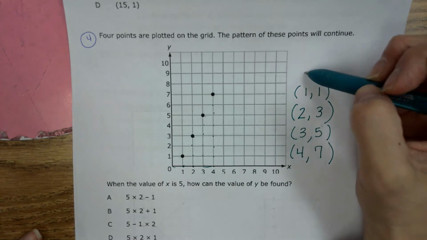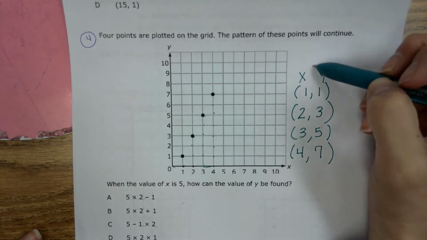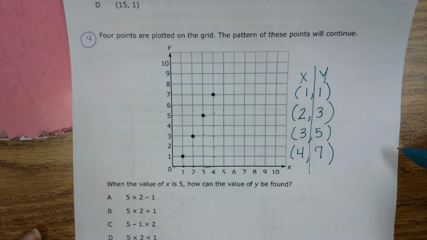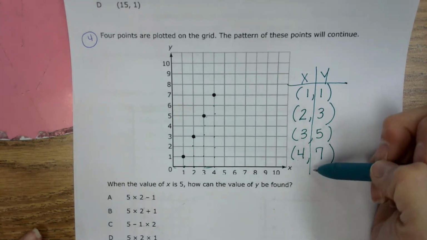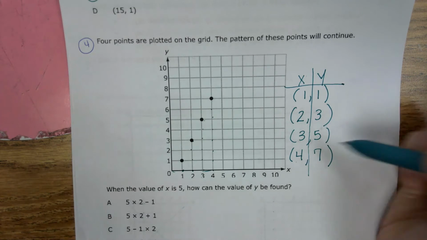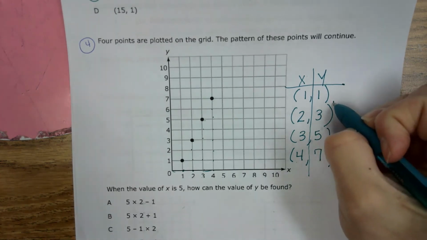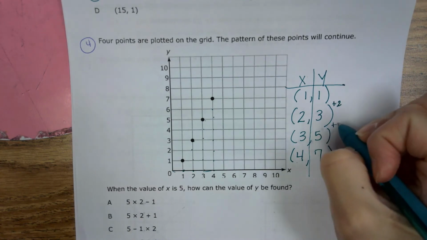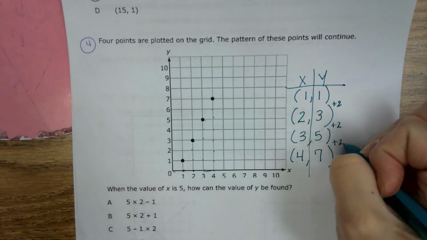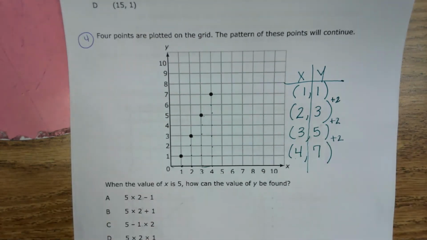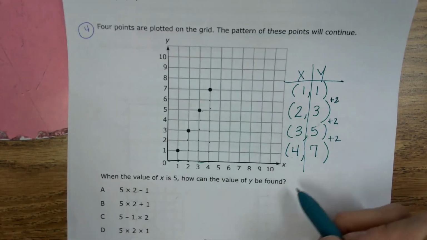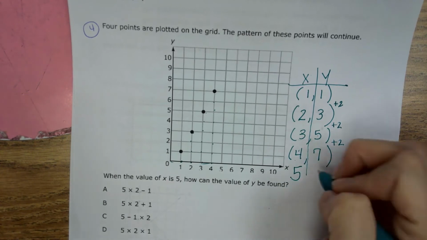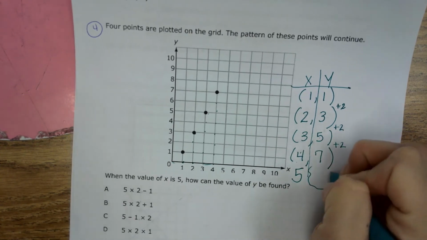So I notice, if these are my X's and these are my Y's, that my X's go up by 1 each time. What do you notice about the Y's? Well, I see they're getting bigger, and it looks like they get bigger by 2 because 1 plus 2 is 3, 3 plus 2 is 5, and 5 plus 2 is 7. So my question says when the value of X is 5, so 1, 2, 3, 4, I know 5 would come next. How would I find the value of Y?